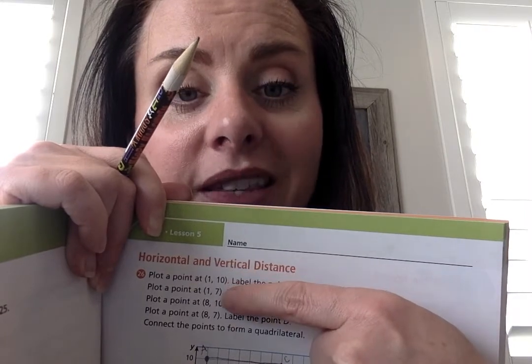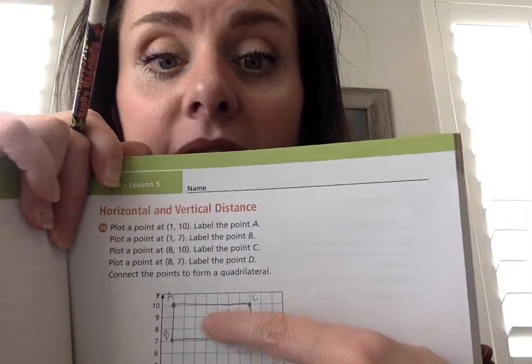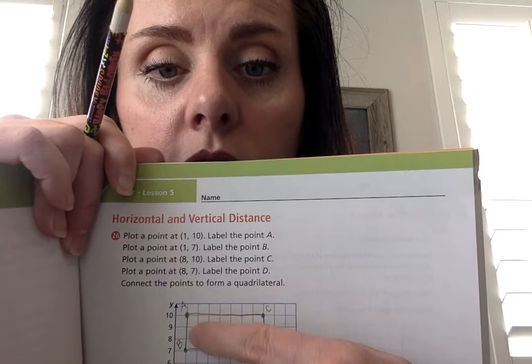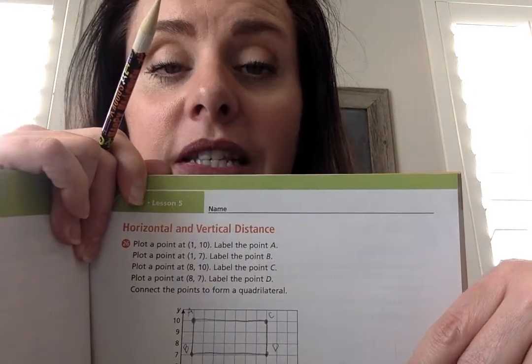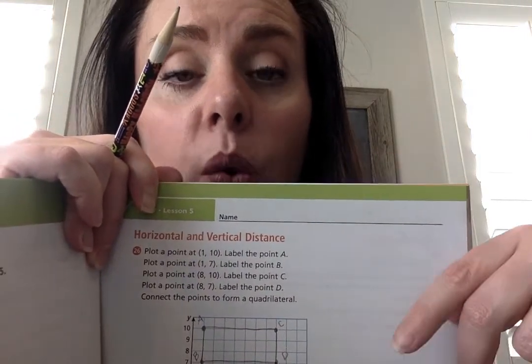So 10 minus 7 is 3, and that's what we counted also, 1, 2, 3. So the distance between point A and B, or the distance of the line of AB, is 3 units. So we can say for 27, we could subtract the y coordinates to find the length, okay?